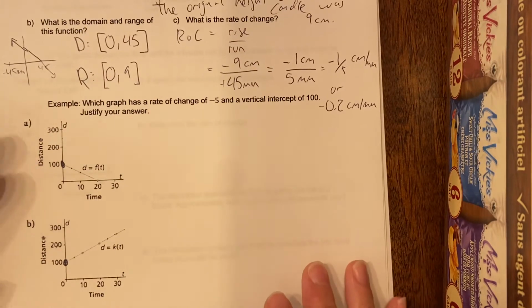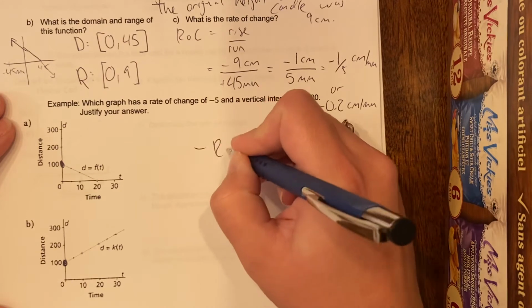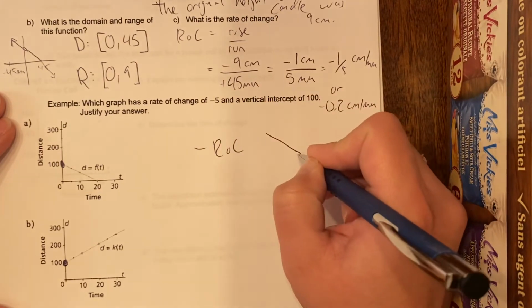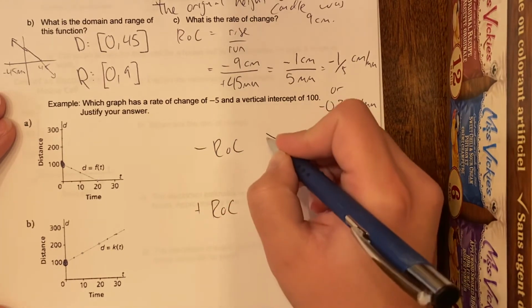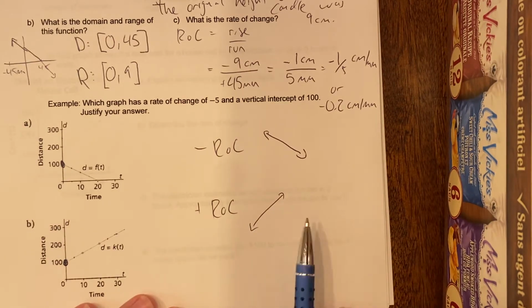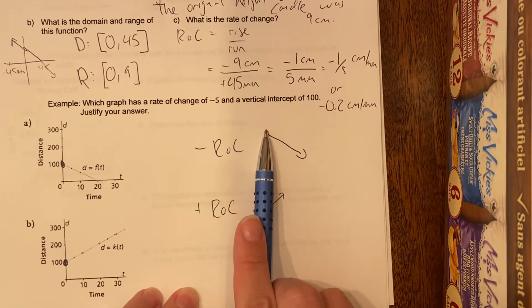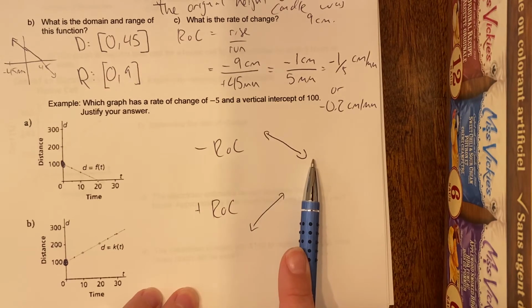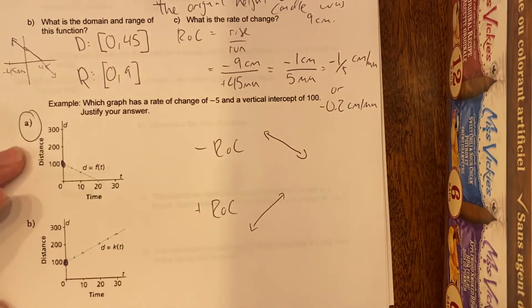Now, what might help me next is the rate of change of -5. Whenever I have a negative rate of change, it will be going down. Whenever I have a positive rate of change, I will be going up. And I'm talking when I look from left to right, it moves up. So if I start here, this is a mountain I have to climb up. If I start on the left, this would be like a slide, I'm going down. Okay? So which one of these has a negative rate of change? This one. I didn't really even need to calculate that it's -5. I can tell that one's negative, that one's positive. And there we go.